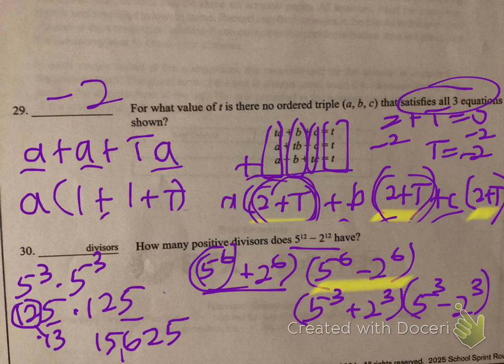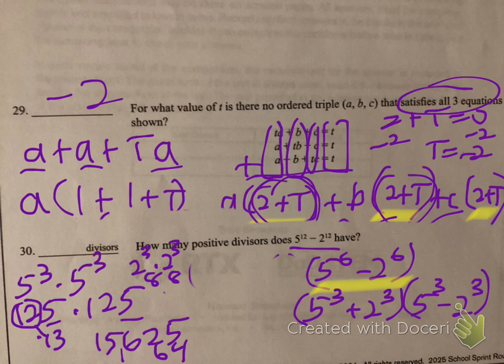So it's 15625. And then 2 to the 6th is the same thing as 2 to the 3rd, which I know is 8, times 2 to the 3rd. So 8 times 8 is 64. So just add 64 to that. And that one is done after I do that. So now I can start erasing that and replacing it with my new number. So that's 15689 for that one. And then I'm going to do the same thing for the other one, but this one's 15625.